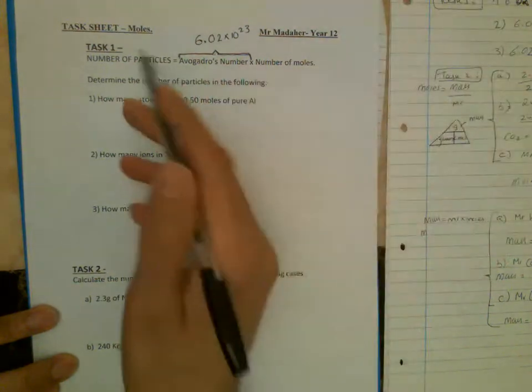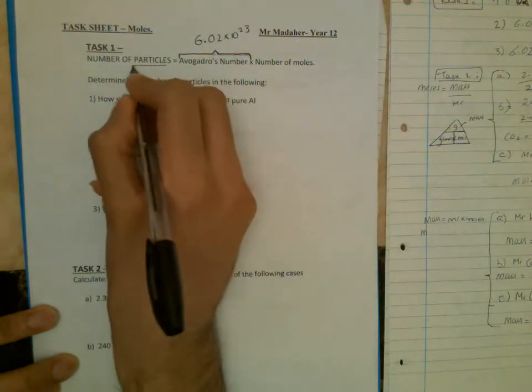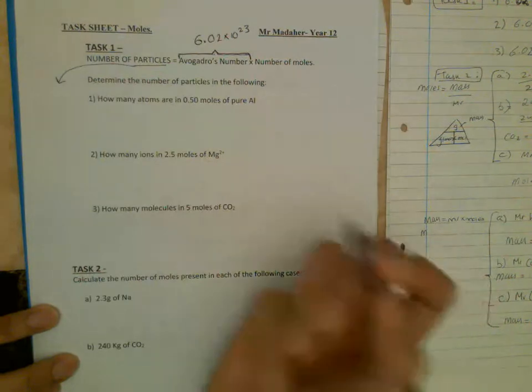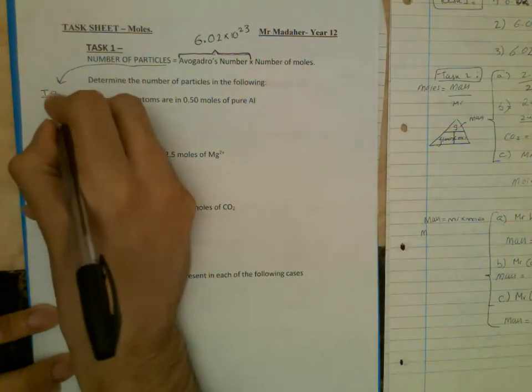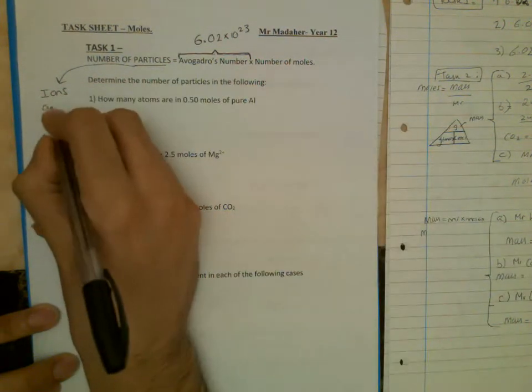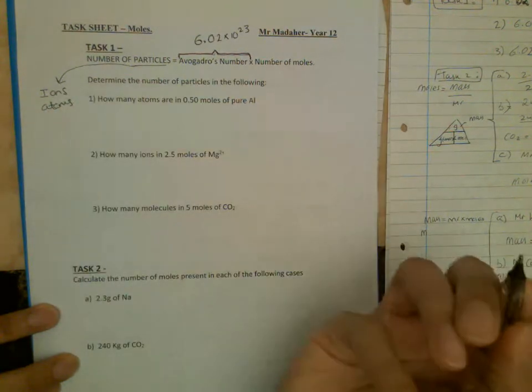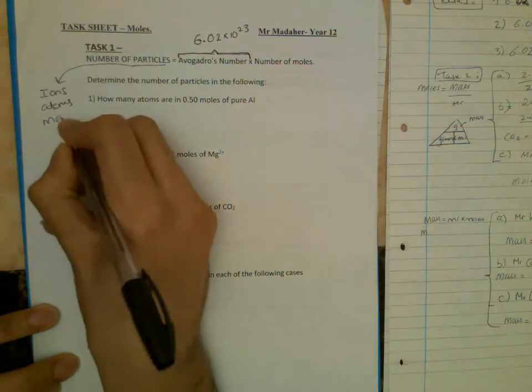And particles is just a blanket term. It could be ions, it could be atoms, it could even be molecules.